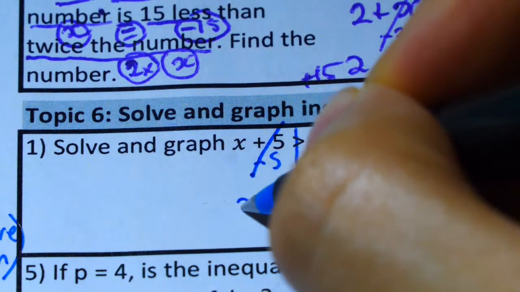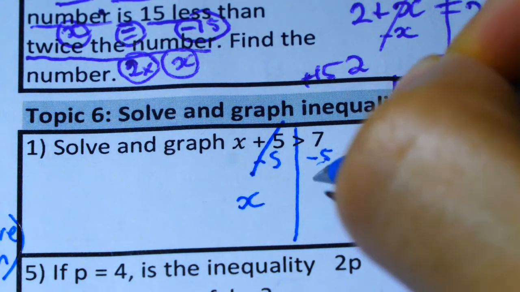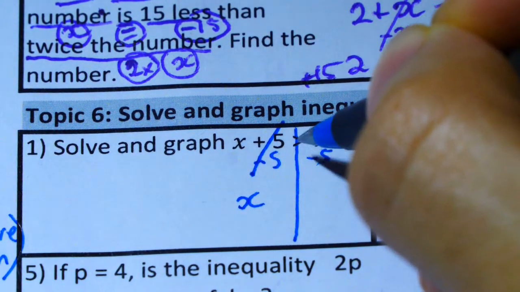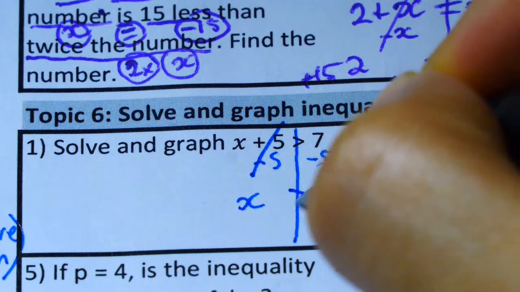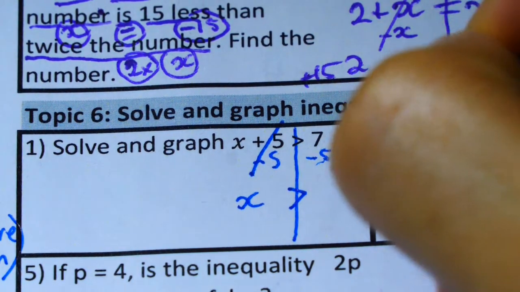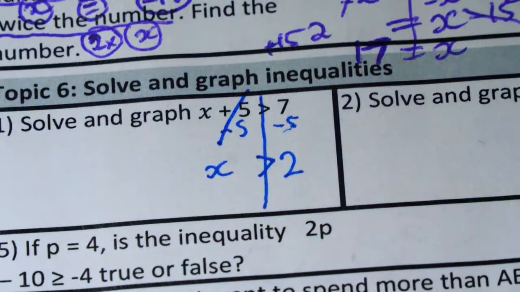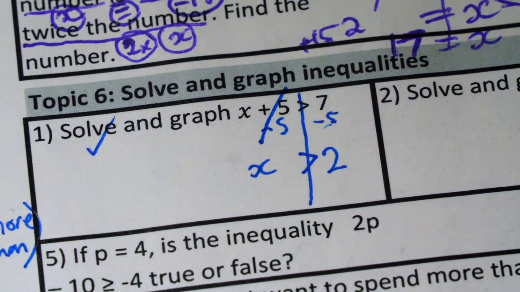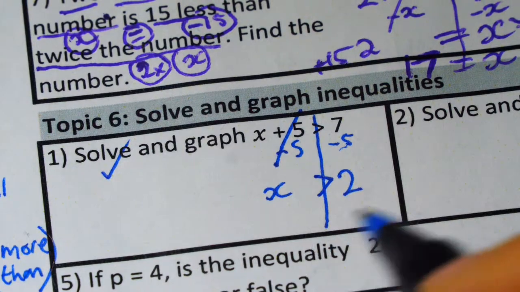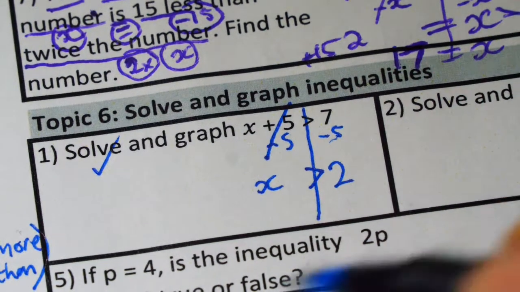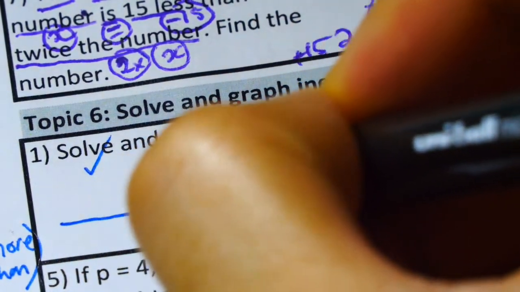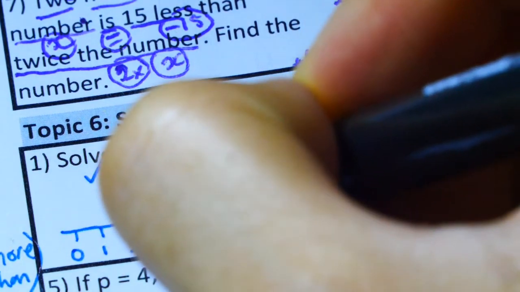So plus 5 and minus 5, we delete. We have x. Now here we don't put equals, we put the same sign as this one. Exactly the same sign. It's more than 7 minus 5, 2. So x is more than or greater than 2. So we have solved it. Now we have to graph this inequality. How do we graph this? Well, first we have to draw a number line. Let's start with 0, 1, 2, 3, 4.